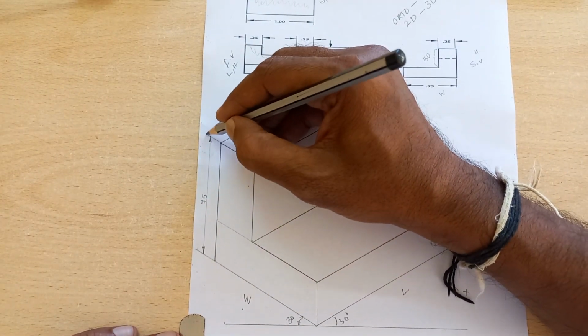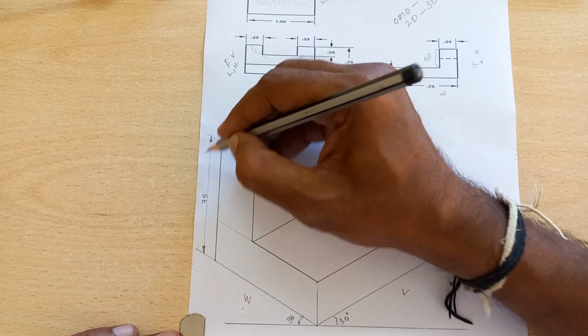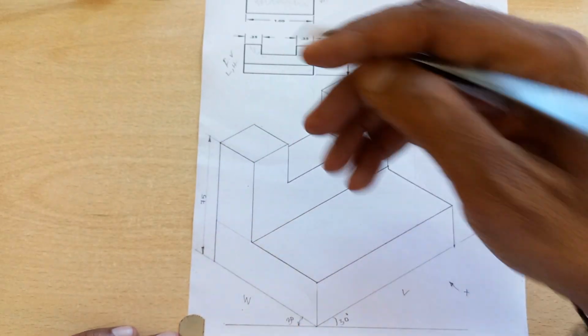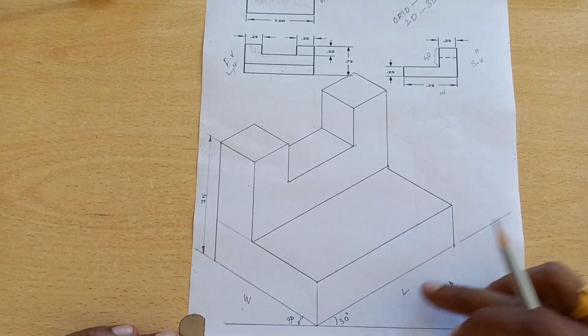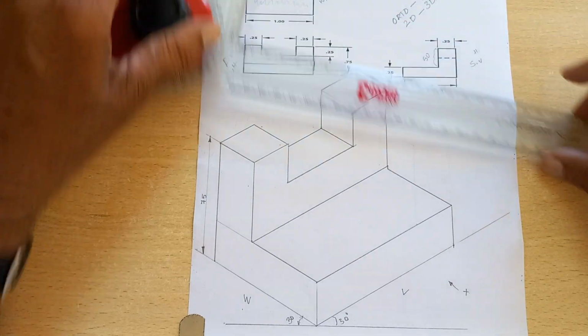So this is nothing but extension line, this is nothing but dimension line, this is arrowhead, and this is a dimension. And where you will mention the length, so length is going to mention here and height will be here.